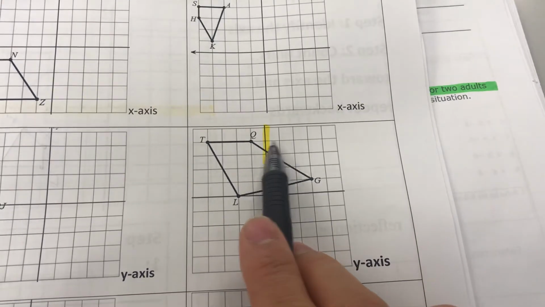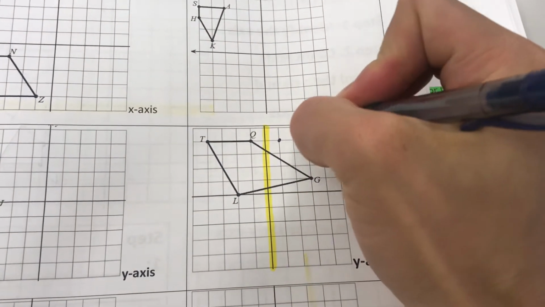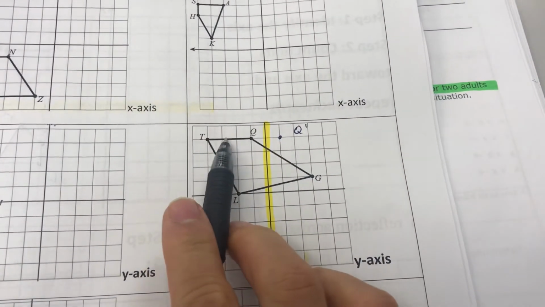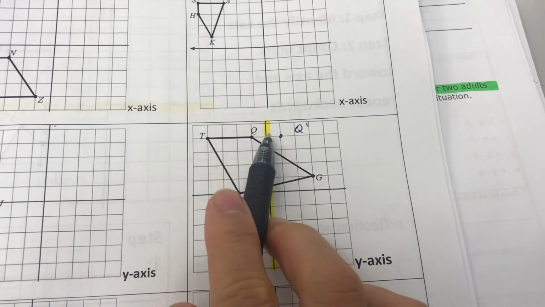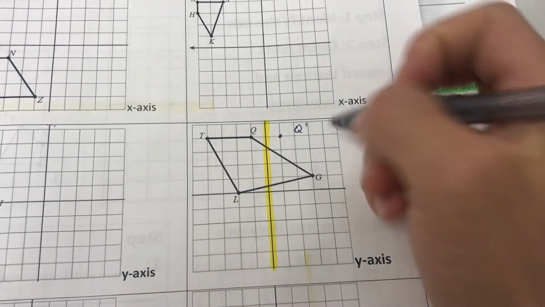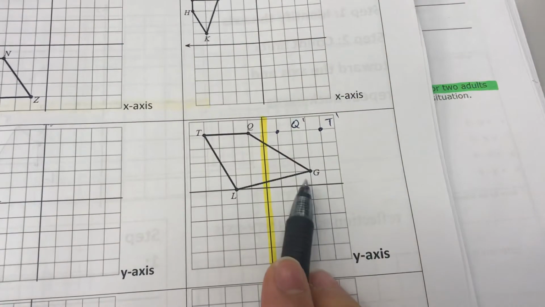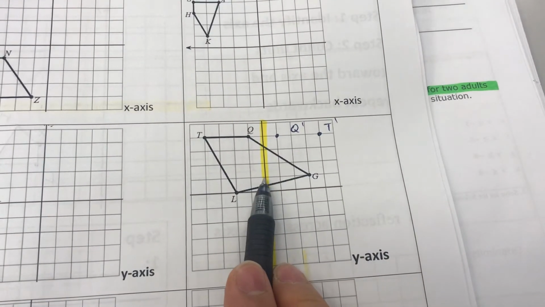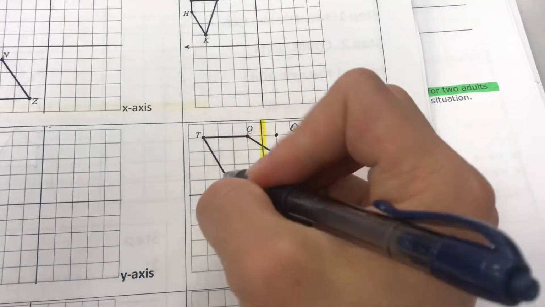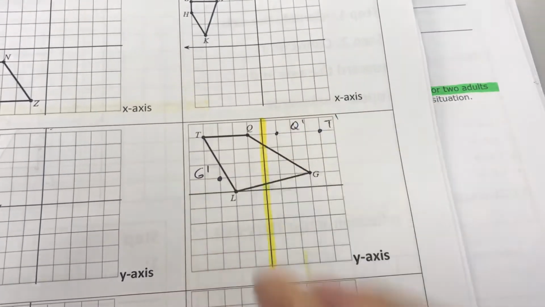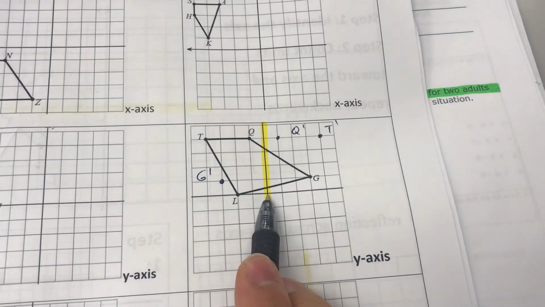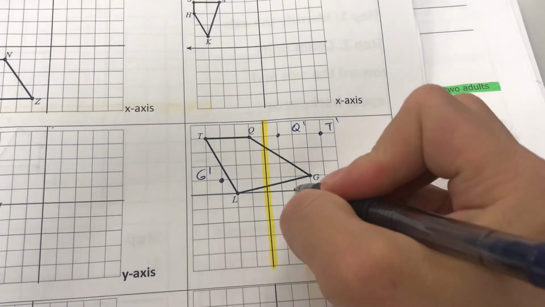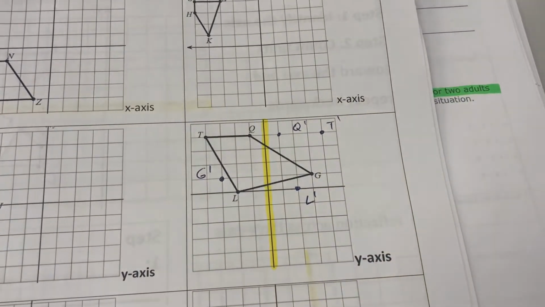Q is 1 unit away, so you go 1 unit away, Q prime. T is 1, 2, 3, 4, so you go 1, 2, 3, 4. So that's where T prime is. G is 1, 2, 3, so you go 1, 2, 3. G prime. And finally, L is 1, 2, so you go 1, 2. Okay? L prime. And then let's connect the dots.